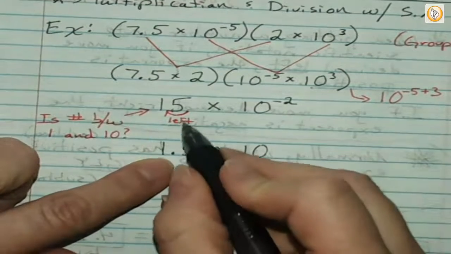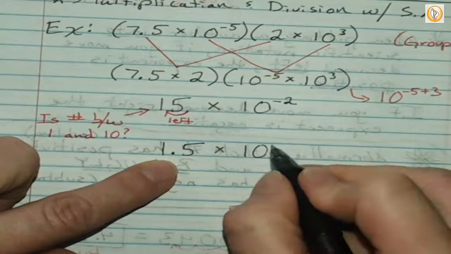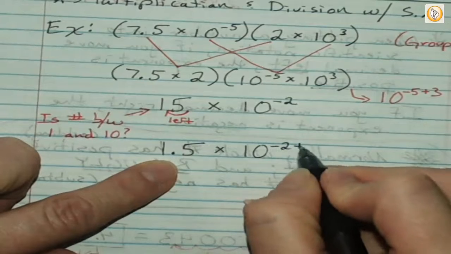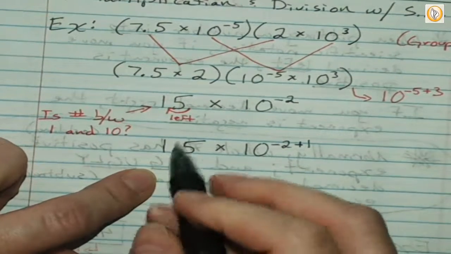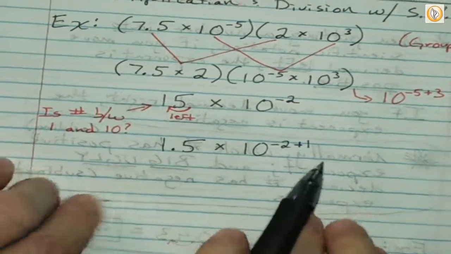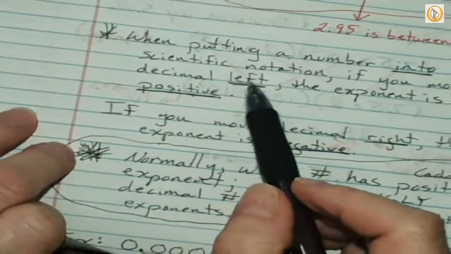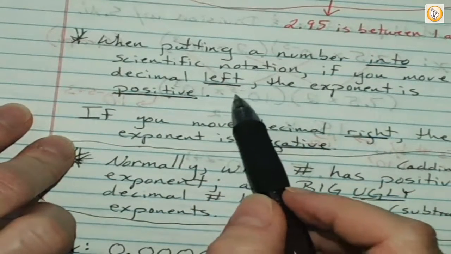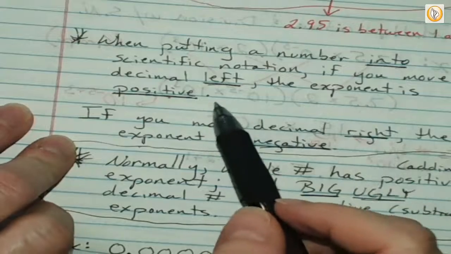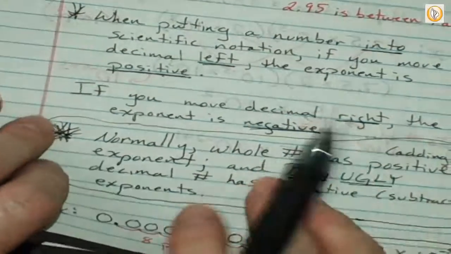See, here's our new number because we moved the decimal here. So it's negative 2 plus 1. Very good. Because we moved it left. And if you remember, putting a number into scientific notation, if you move the decimal left, the exponent is positive, or we're adding basically.